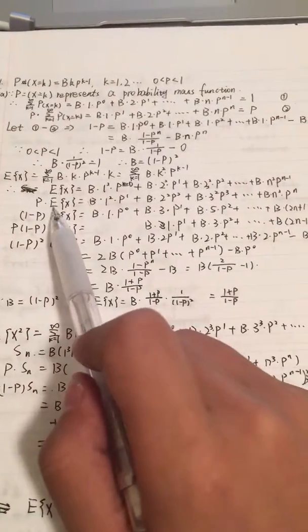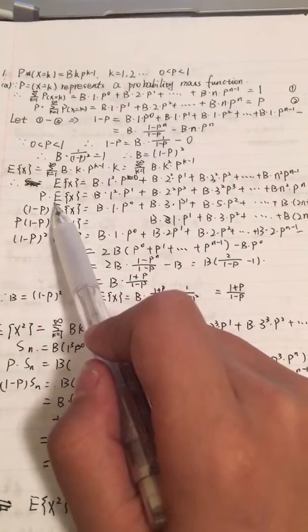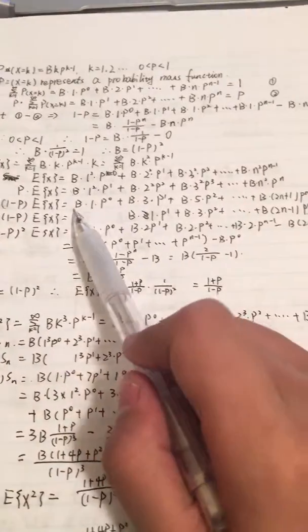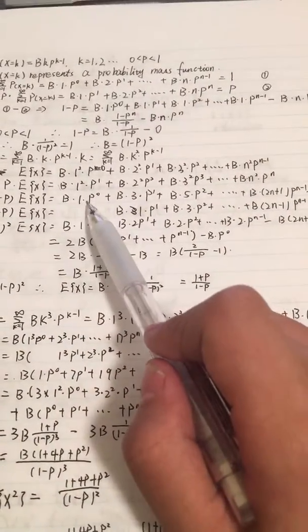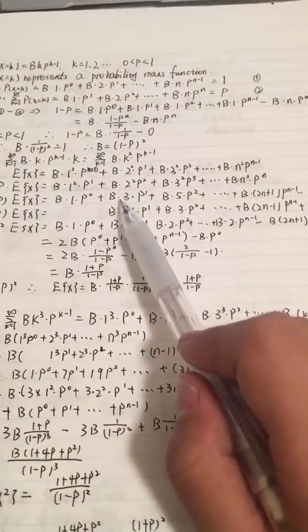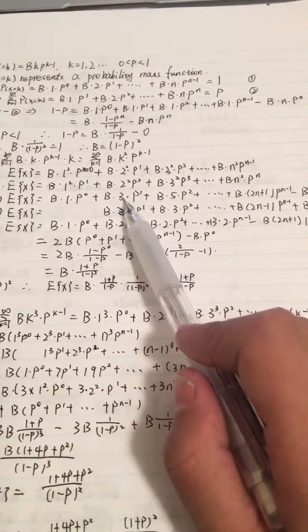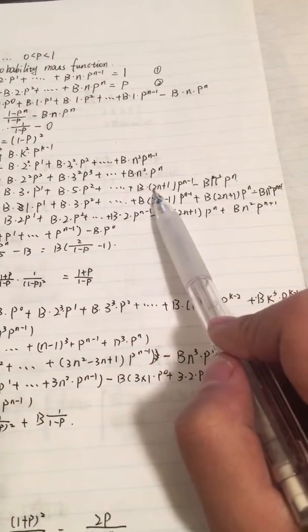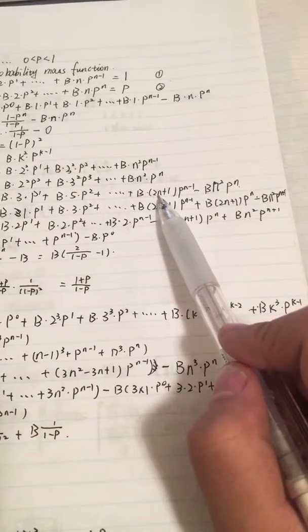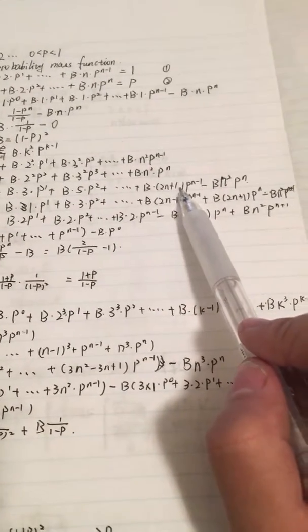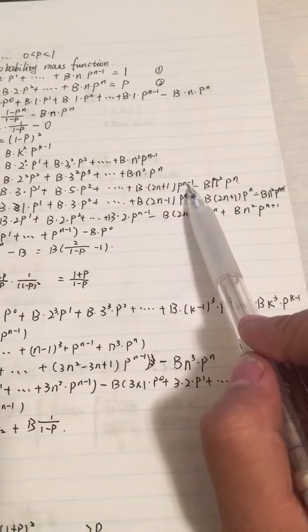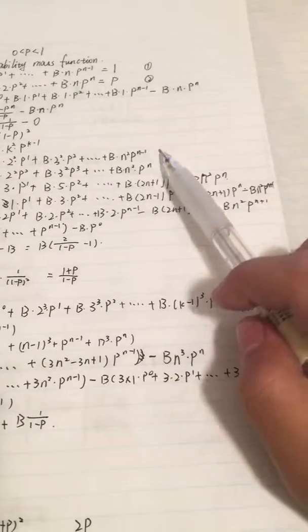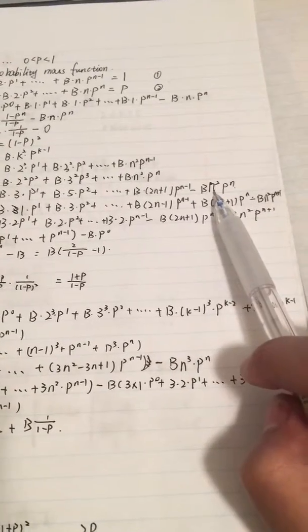So we can use this formula minus this formula. We can get 1 minus p multiply E of X equals b multiply 1 multiply p to 0, plus b multiply 3 multiply p to 1, and plus b multiply 2n plus 1 multiply p to n minus 1, and minus b multiply n square and multiply p to n.